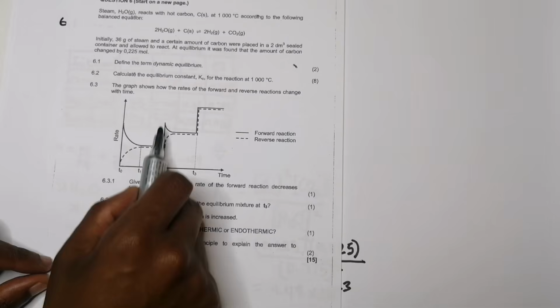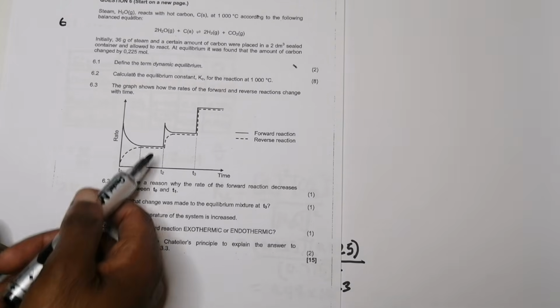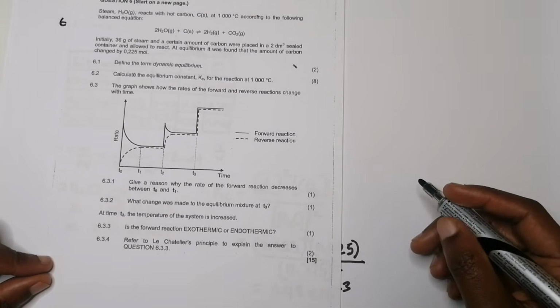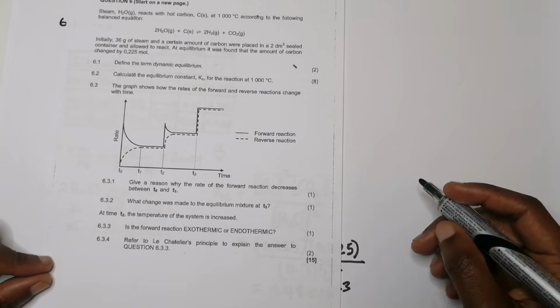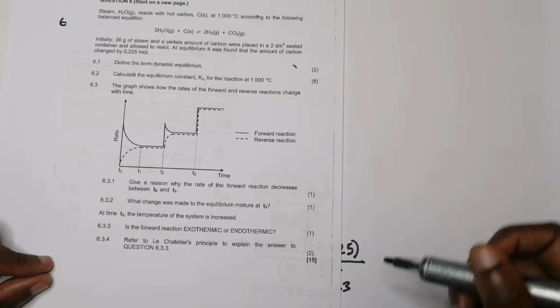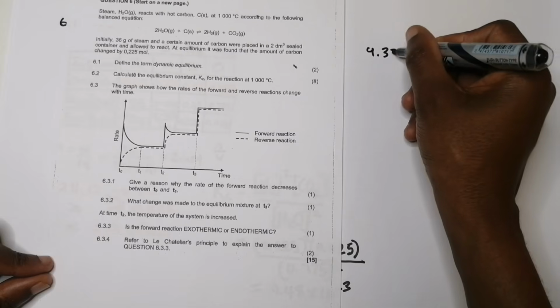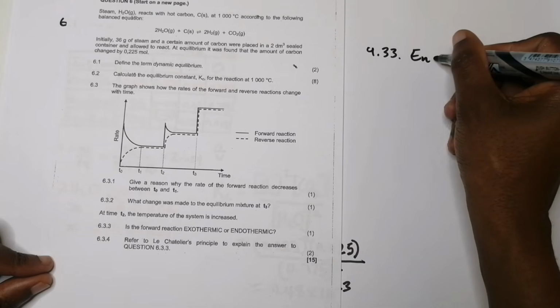What does that tell you? It tells you that the forward reaction is the one that is dependent on temperature, so it is the one that will be affected the most. So therefore, the forward reaction is endothermic. So our answer to 9.3.3 is endothermic.